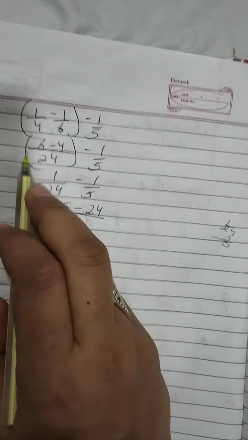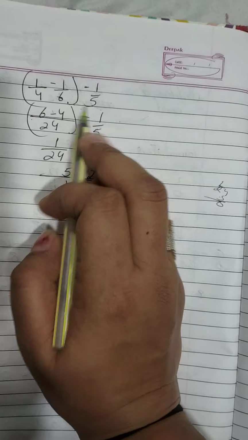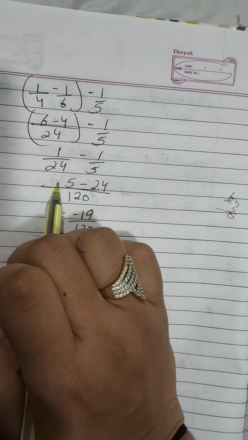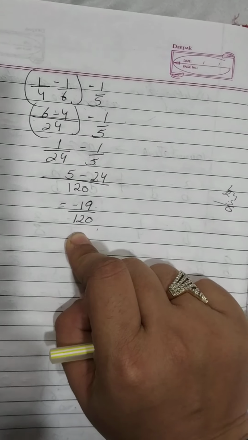See over here. First I have subtracted first two. Then the third one. Okay. I have taken the LCM here. 1 upon 24 minus 1 upon 5. My answer is coming minus 19 upon 120.